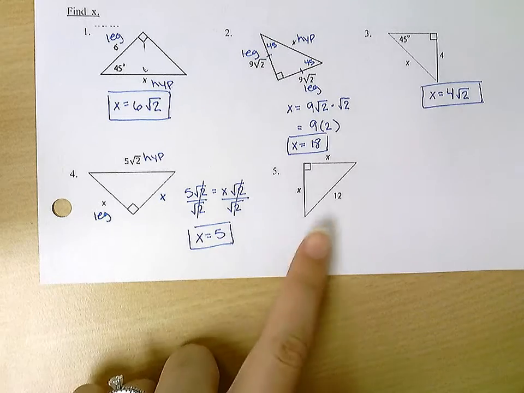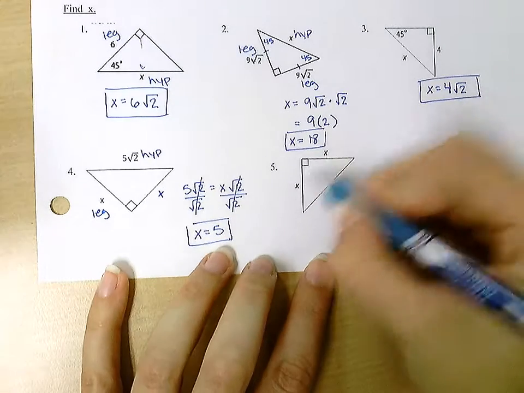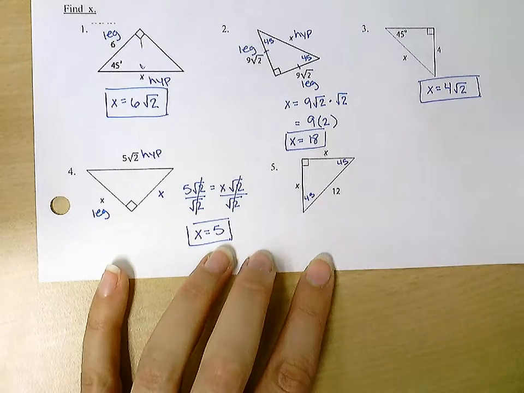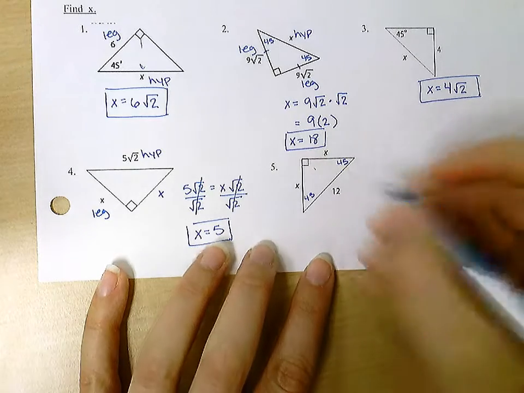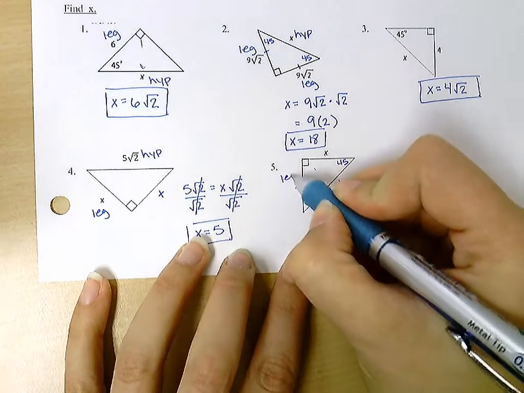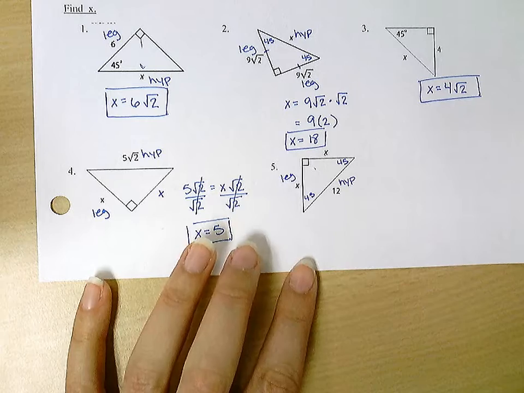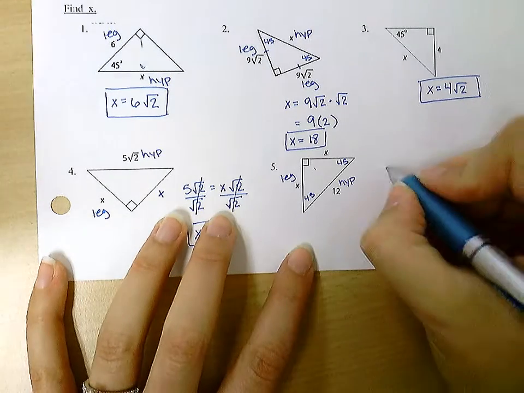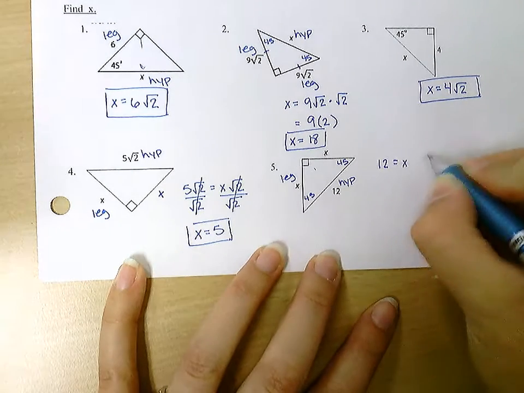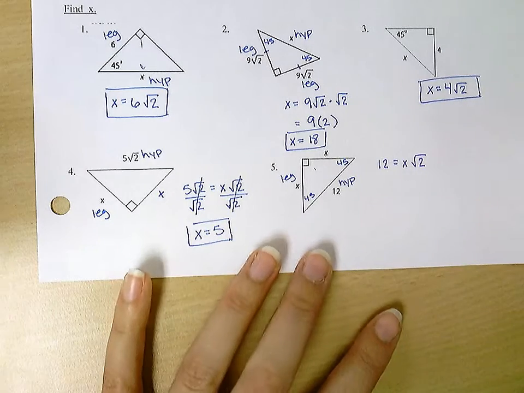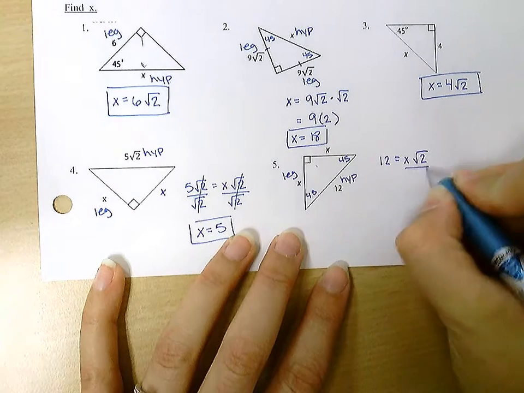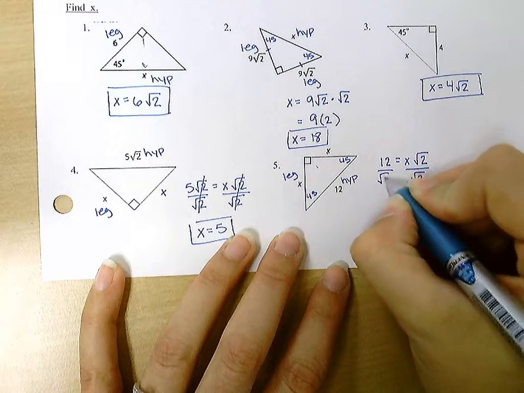Okay, we'll do another example of that. Number 5. So again, your two legs are equal to each other, so this has to be a 45, 45, 90. Labeling my sides, opposite your right angle is the hypotenuse. The other two are legs. And we'll just plug in what we know to our rule. So for hypotenuse, we have 12. That's equal to, your leg is x times the square root of 2. So again, to get x by itself, you divide by the square root of 2.